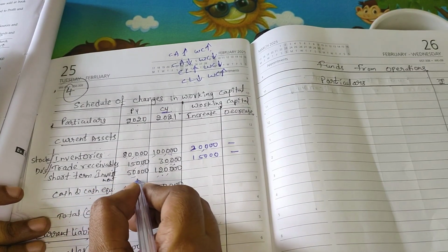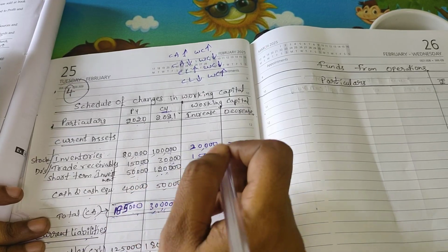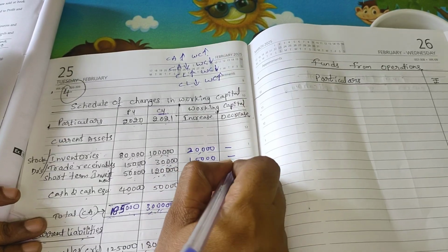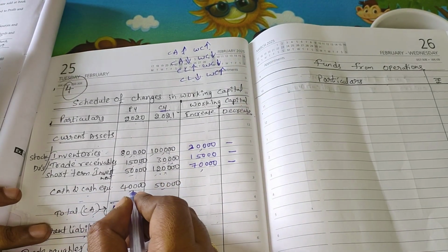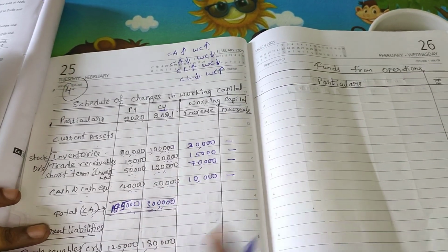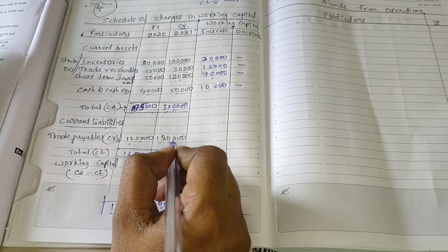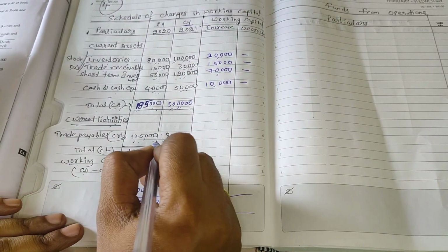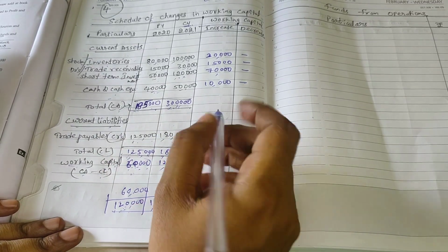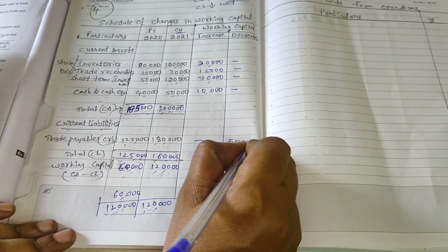Short-term investments 50,000 last year and this year 1,20,000. Here also increased. How much increased? 70,000. Write in the increase column. And cash and cash equivalents 40,000, 50,000. Here also increased 10,000. Okay. And coming to liabilities 1,25,000, 1,80,000. 55,000 increased. So current liabilities increase means working capital decreases. So in the increase column nil, decrease column 55,000.